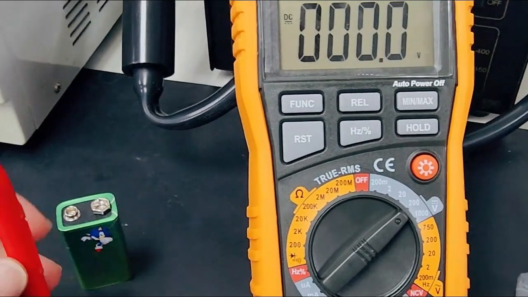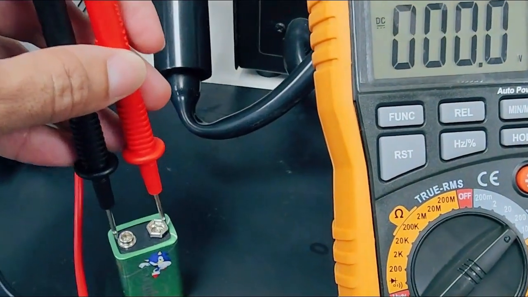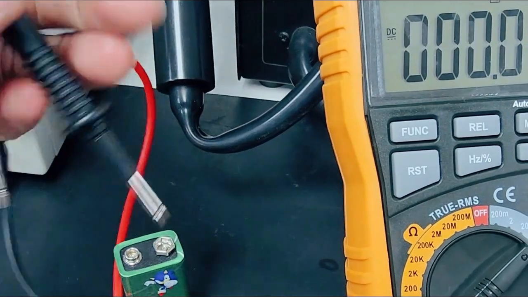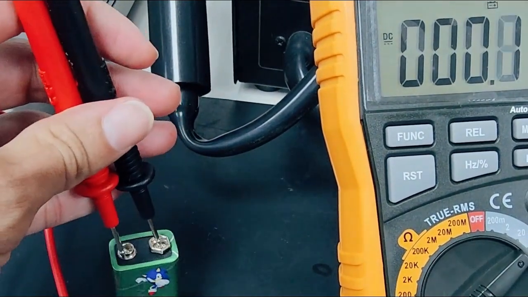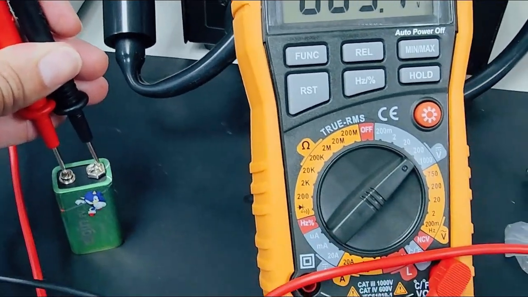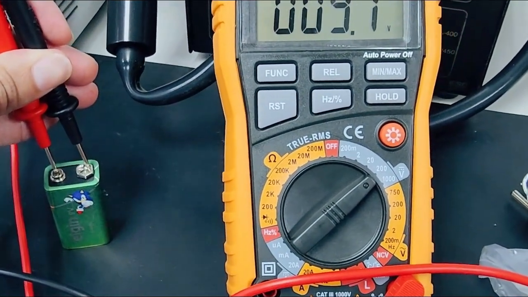Place the test leads between the ends of the component or circuit to be measured. This will give you the voltage value on the multimeter's display. For example, in this case, the measured value is just over 9 volts. This is the simple way to measure the DC voltage in a circuit.